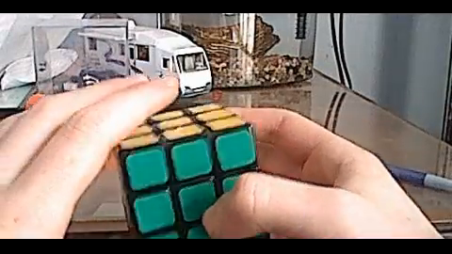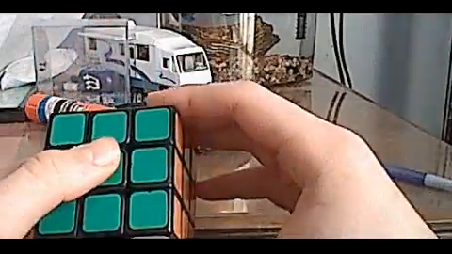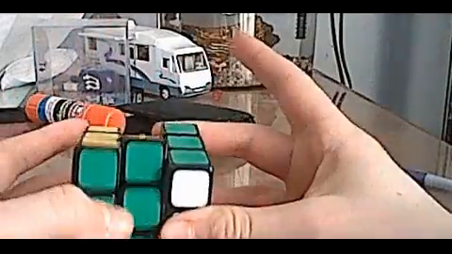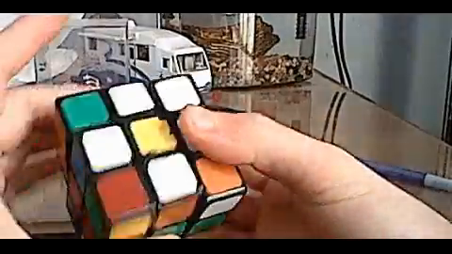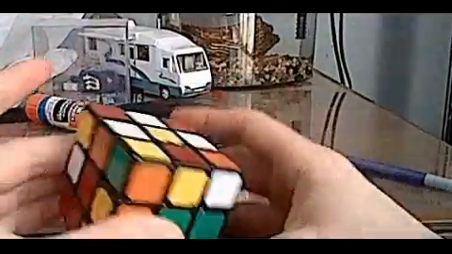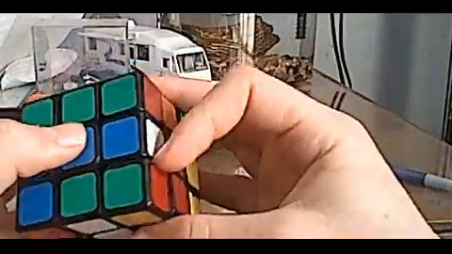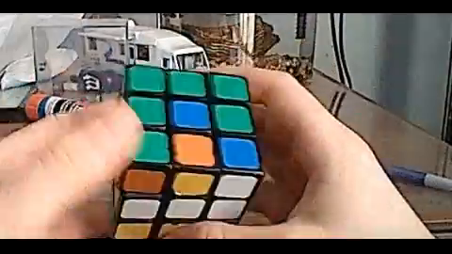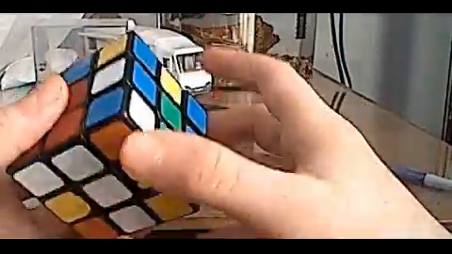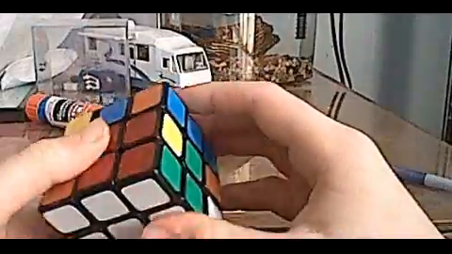Next thing you're going to want to look at is your transitions between phases. You do your cross. Well, how fast, how do you do it? Do you do it well? How do you then transition to F2L? Do you take a 5-second pause? Or what do you do? So, in solving the cross, green, orange, red, orange, blue, it should be taking you less than 7 moves.